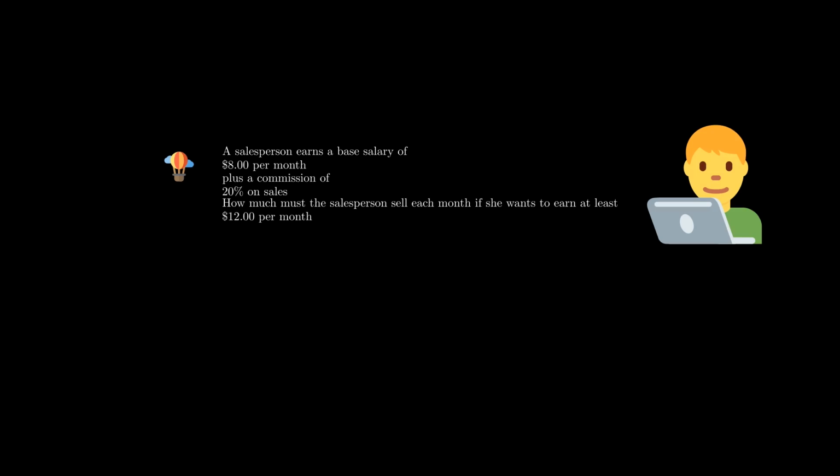Now the goal is to earn at least $1,200. Now this is represented by the inequality, and this becomes our equation. 800 plus 0.2s greater than or equal to 1200. The hardest part of word problems is often setting up the equation or inequality. Once you have that, solving is usually straightforward.